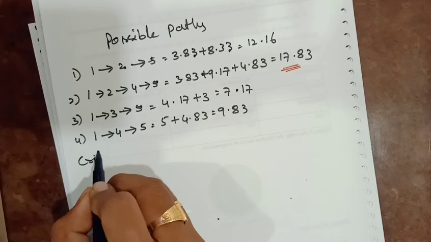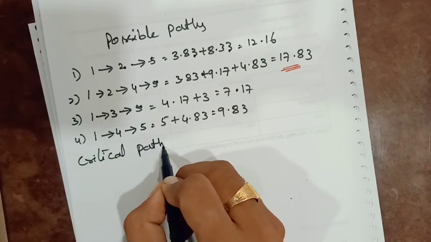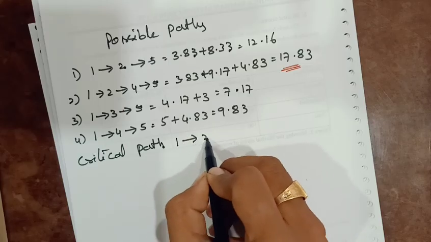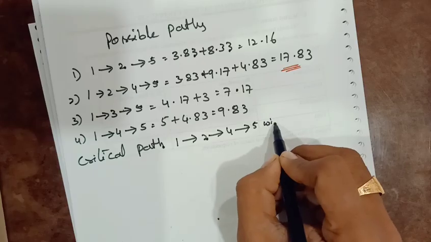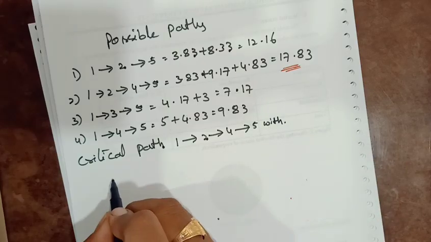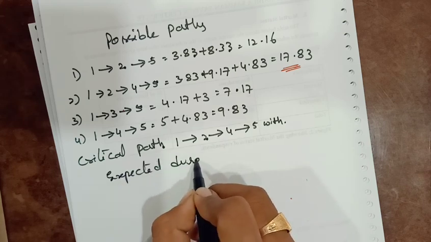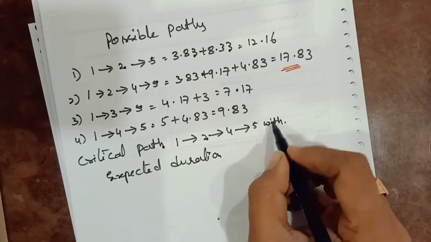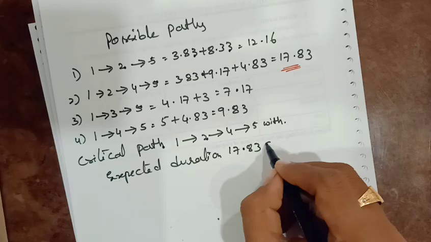So the critical path is 1, 2, 4, 5 with expected duration, how much did we get? 17.83 days.